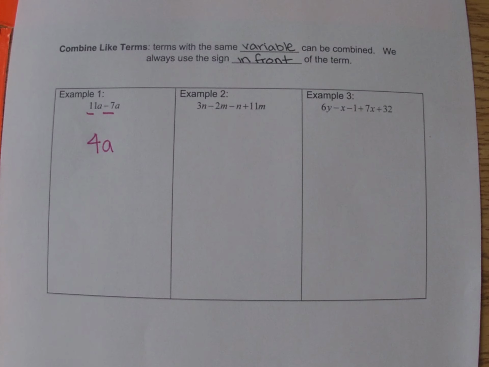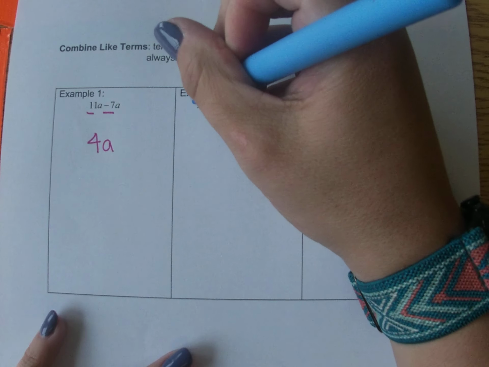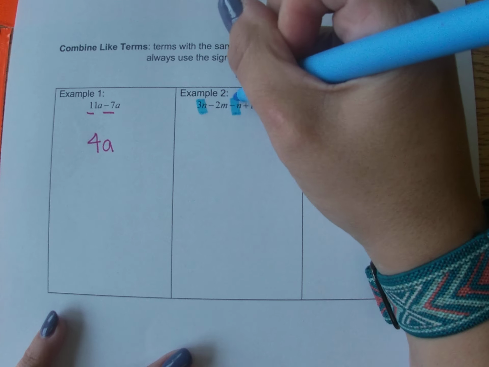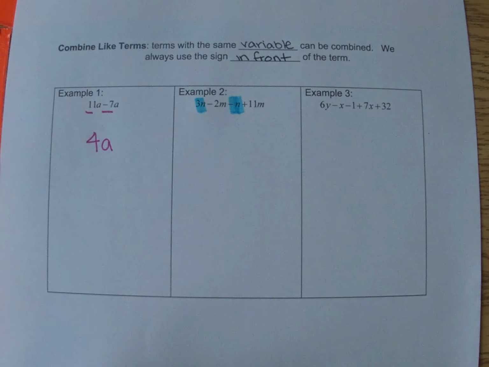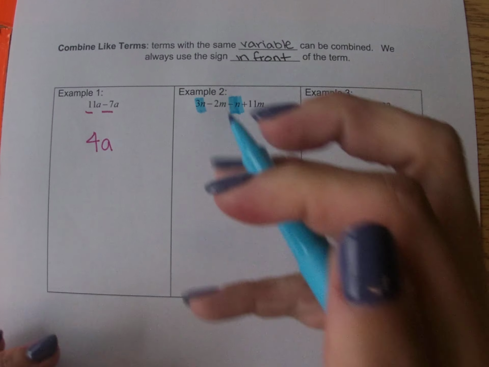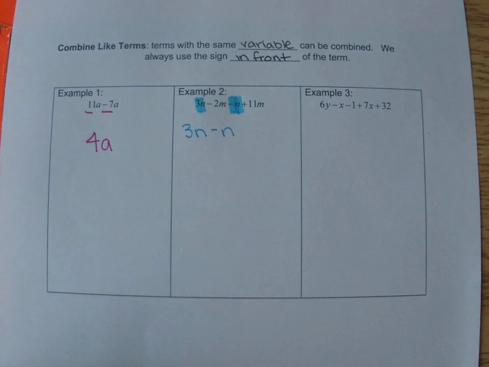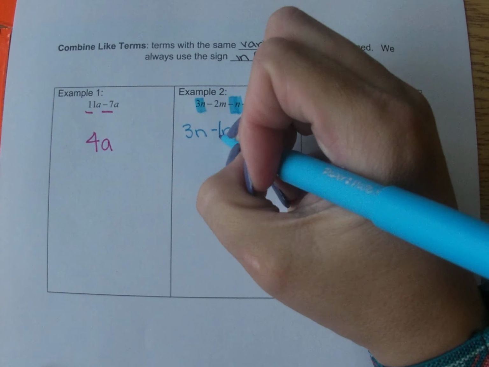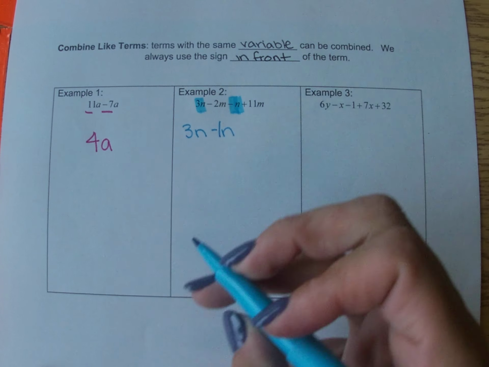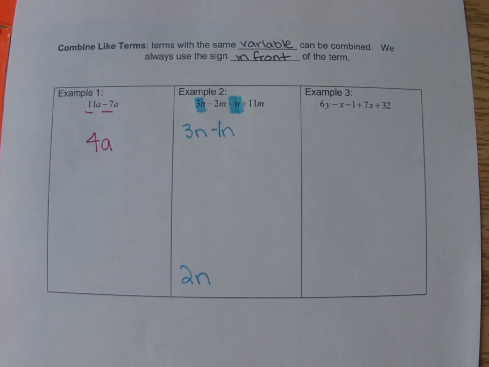Now, if there's more than one letter, like when we look at this example 2, we just want to make sure that we're matching up things that are like terms. So for example, this is an n, but this is also an n. Now, notice how I'm highlighting the sign in front of it. We keep the sign in front of it. So I want to say 3n, and then I'm writing down that minus n. Now, remember, if we don't see a number in front of the variable, it's really a 1. So this would be 3n minus 1n, which would give me a 2n.